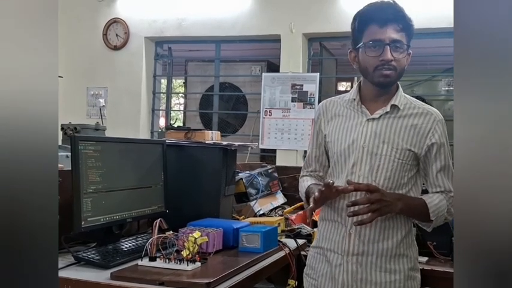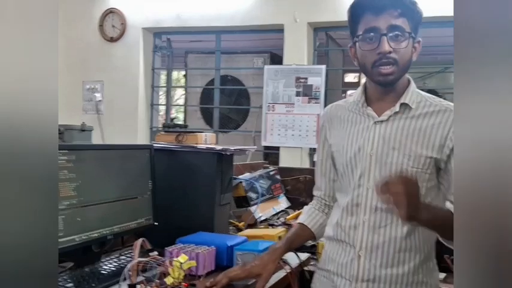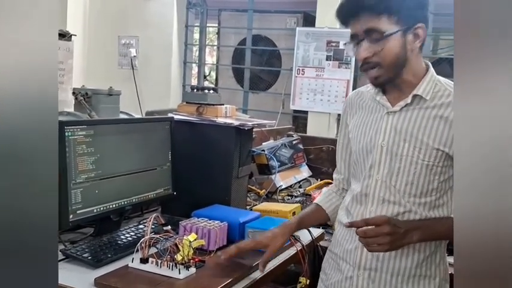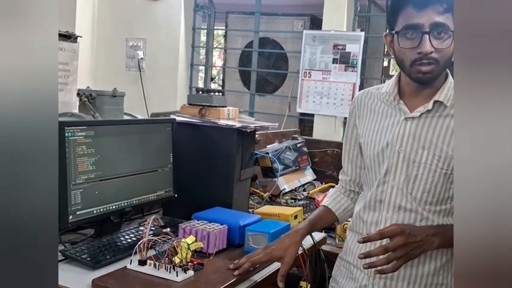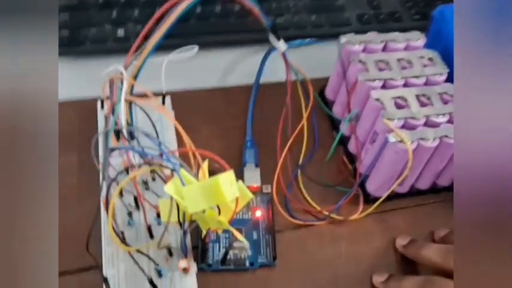The operation of the WAVES is very simple. First step is to ensure that our battery pack is in a neither charging nor discharging condition. This is our first step. Second step is to ensure that the battery pack is not connected to the battery management system. So in the hardware setup, we can see that the battery pack is not connected to any BMS.